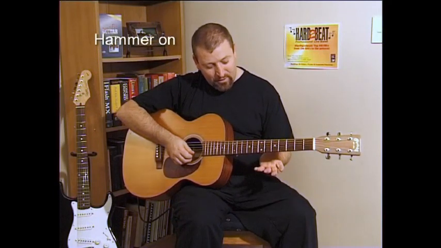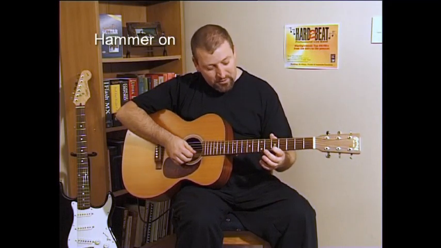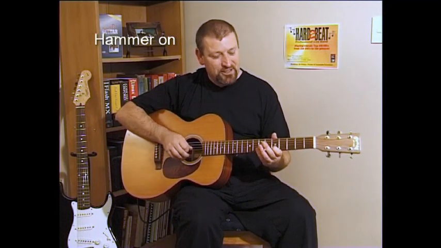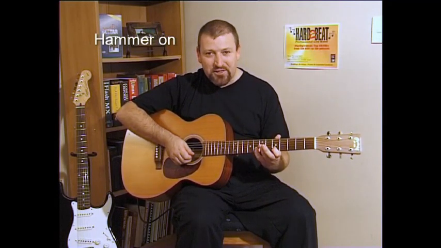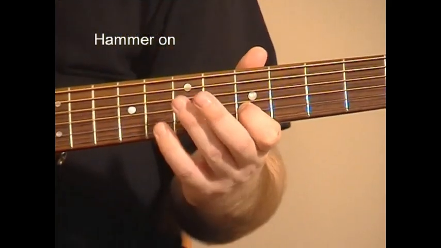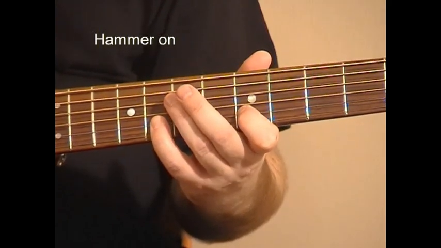One of the other techniques is called hammering on. In this case, I'll start with a note on the second string at the 5th fret. I don't play the next note, but I hammer my finger onto the same string on a different fret, in this case the second string 8th fret. So it'll sound like this. So that's called a hammer on.